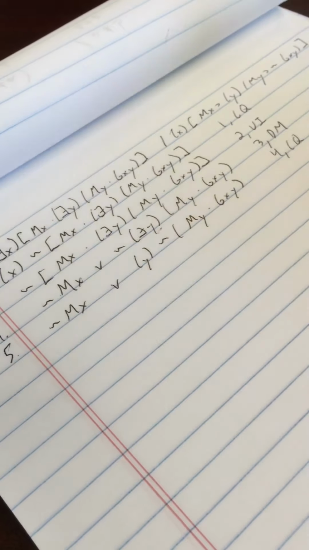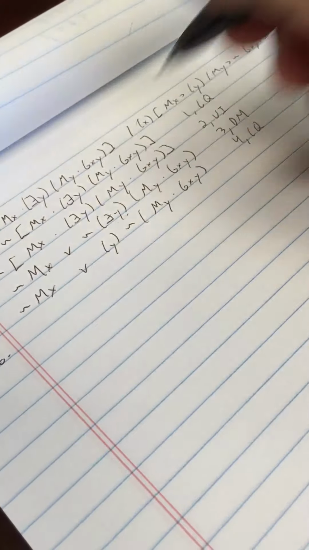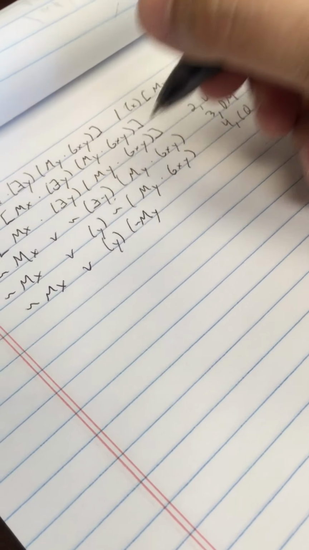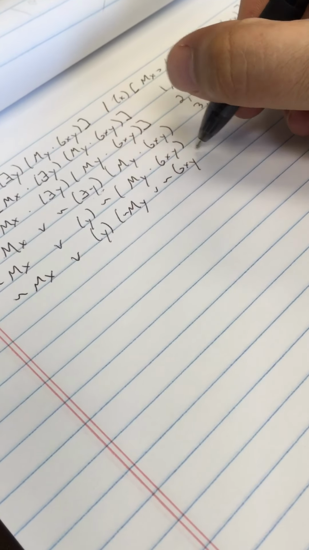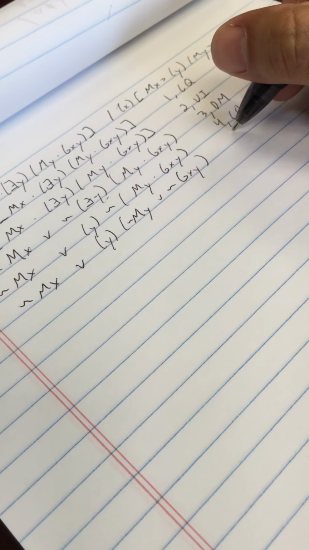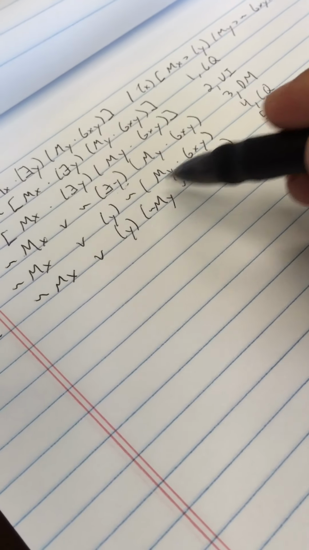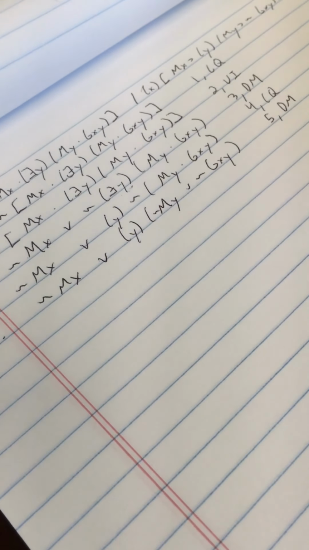All right? So I'm going to at this point say that it is not the case that mx, or for all y, either not my, I almost forgot my not there, not my, or not gxy, from line 5 by De Morgan's. And again, that's just, if the conjunction is false, then one of the conjuncts must be false. So if both aren't true, then one of these two things is false, at least.